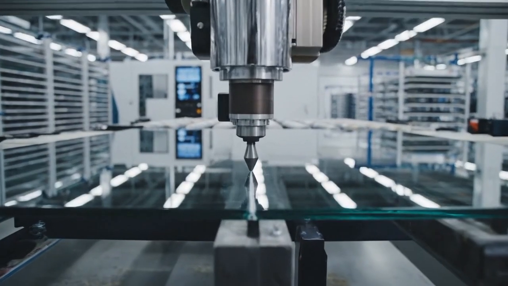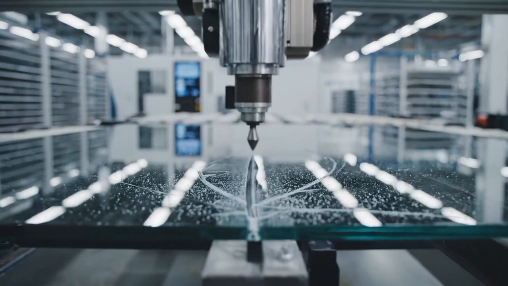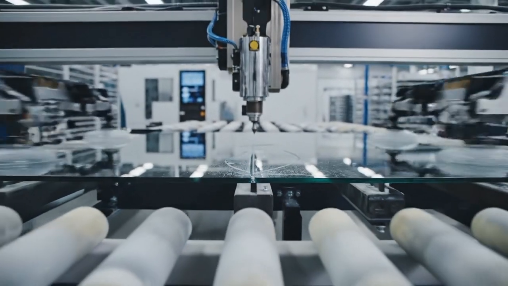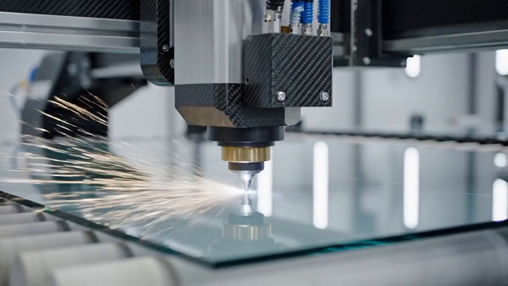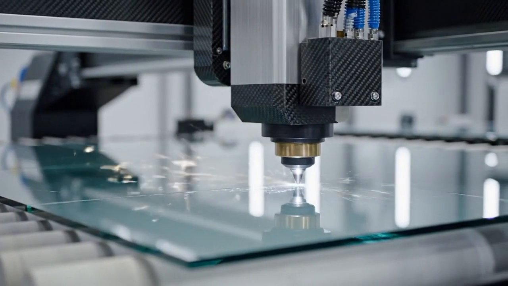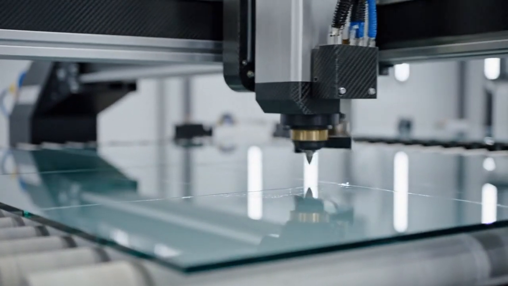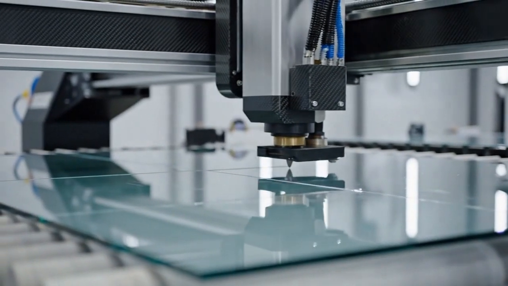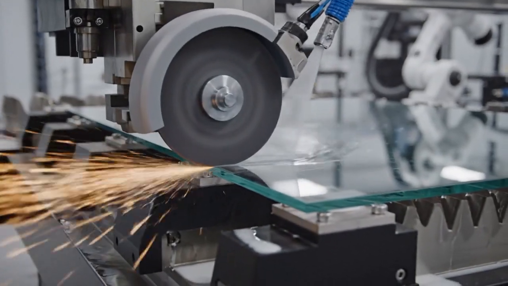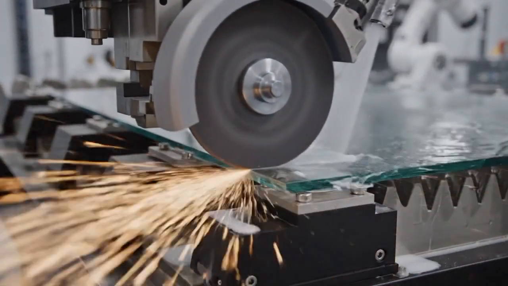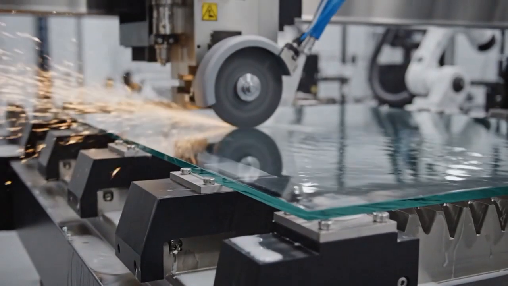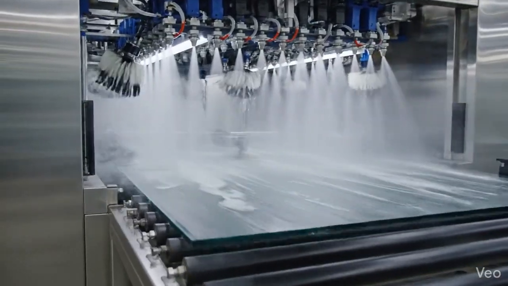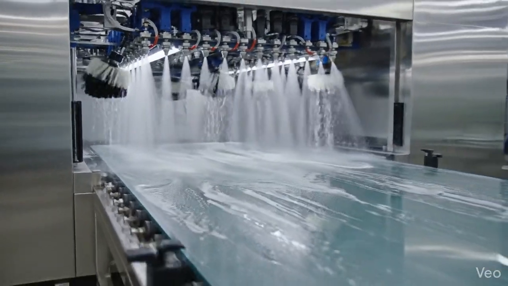Precision cutting is done in the modern glass manufacturing process. Cutting technology aids the process. Grinding improves quality. Cleaning is done.